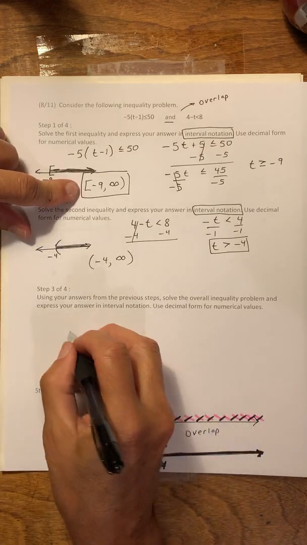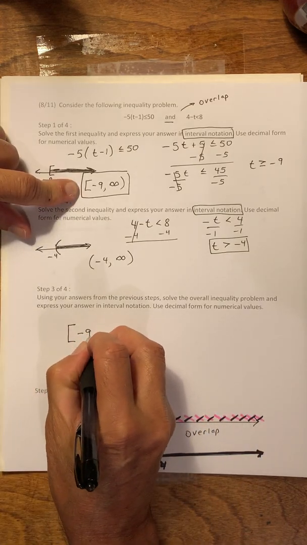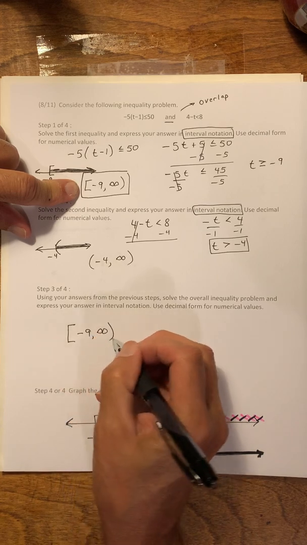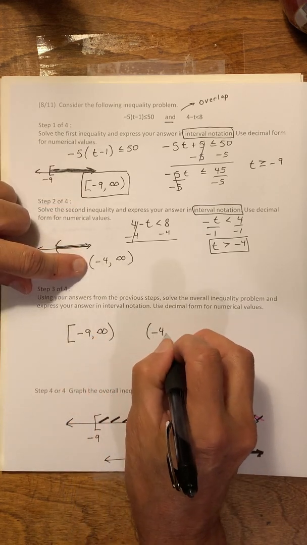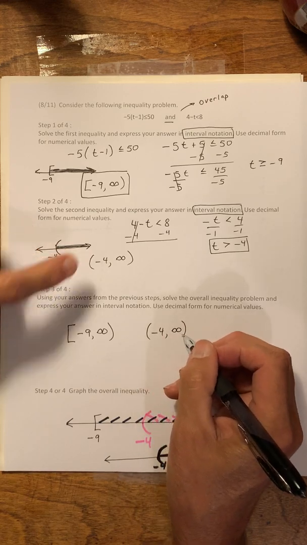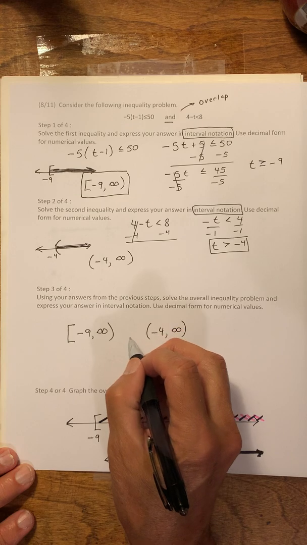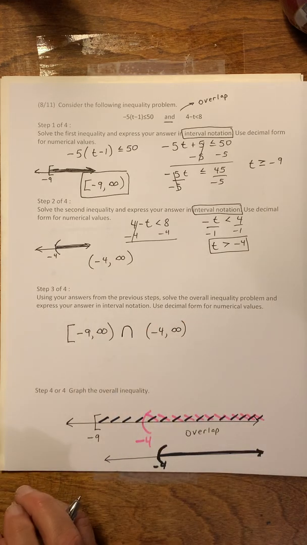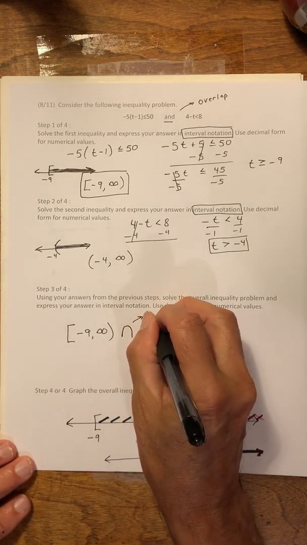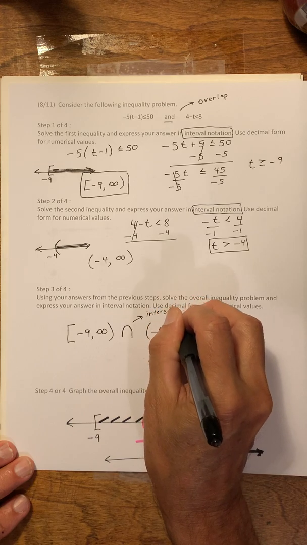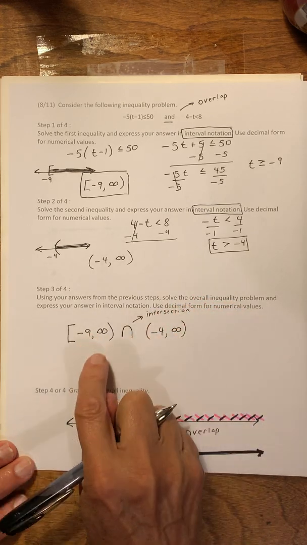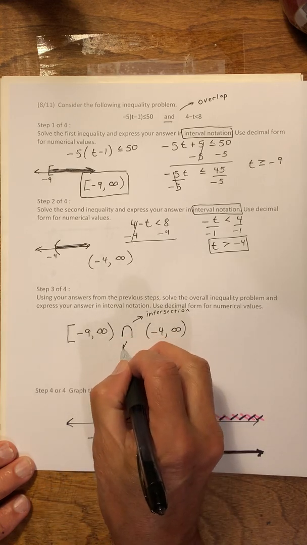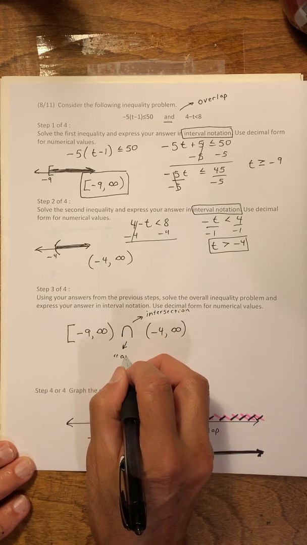So let's now do the AND statement. So it's this and that. And some of you probably are ahead of me. If OR was the union, AND is the intersection. This is the intersection, the overlap of the two solutions. This and that. So another way to read this symbol is AND.